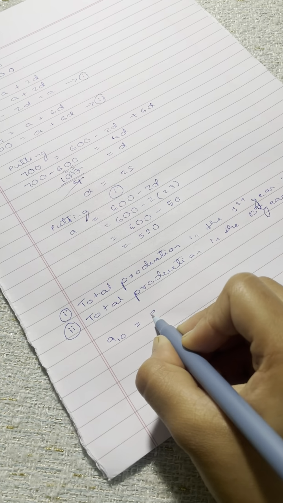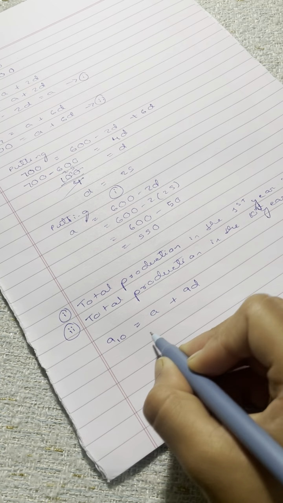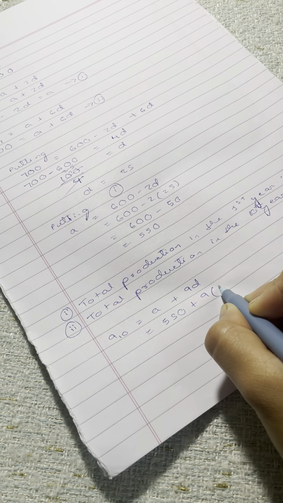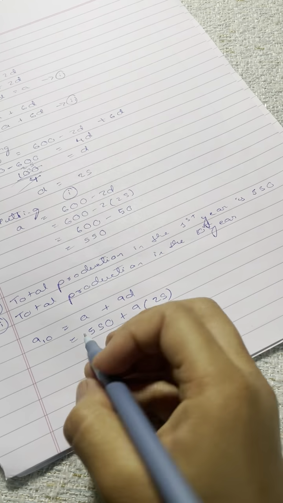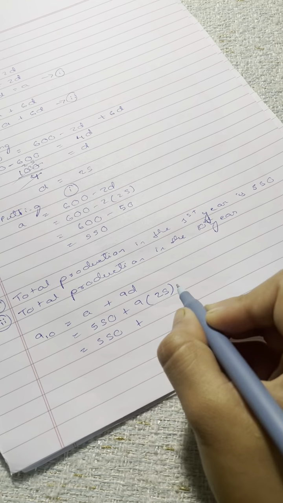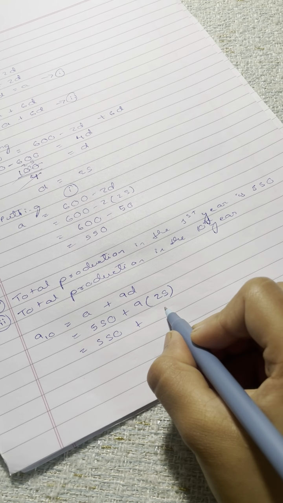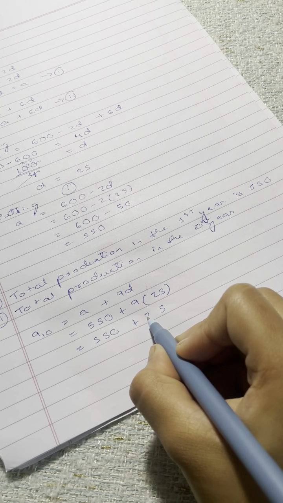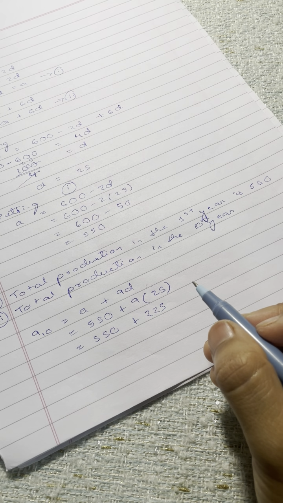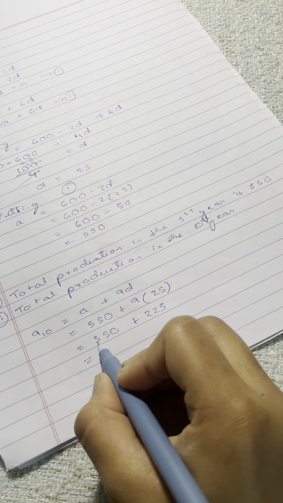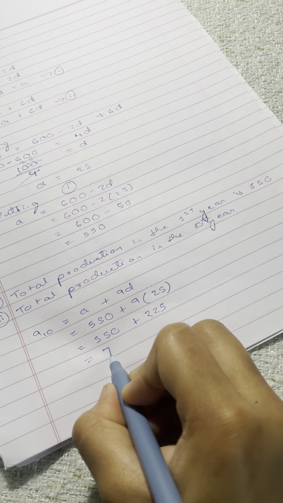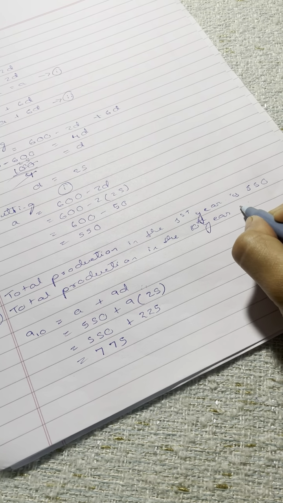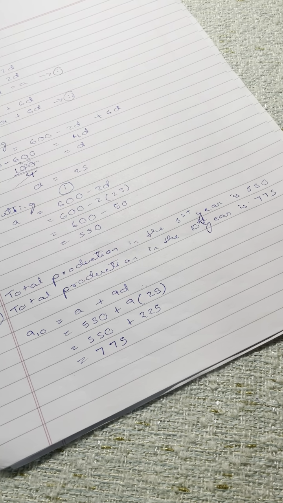A10 equals A plus 9D, where A is 550 plus 9 into D, D is 25. That is 550 plus 9 times 25, 225. So 550 plus 225 is 775. The total production in the 10th year is 775.